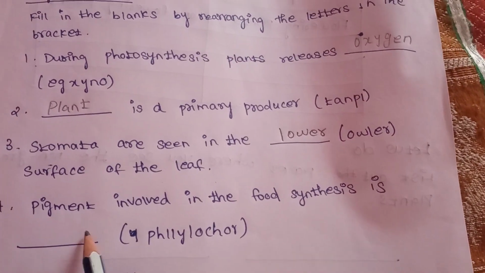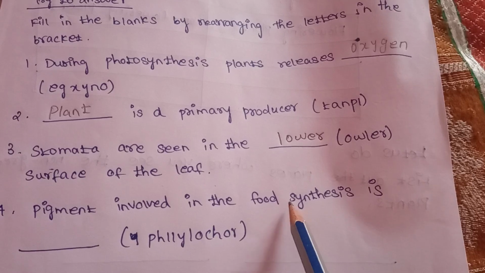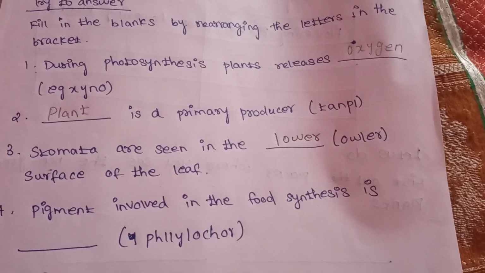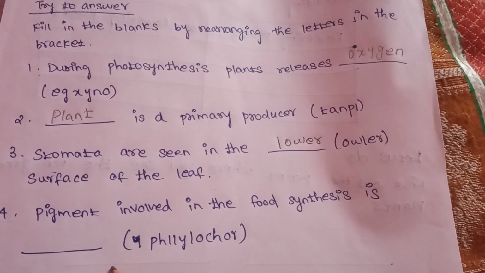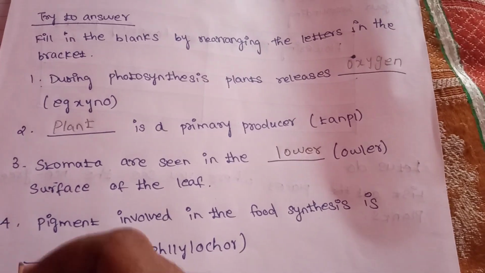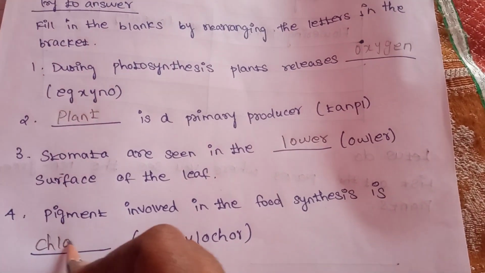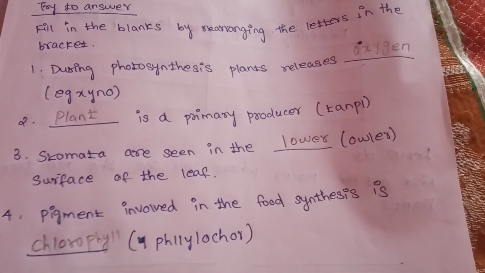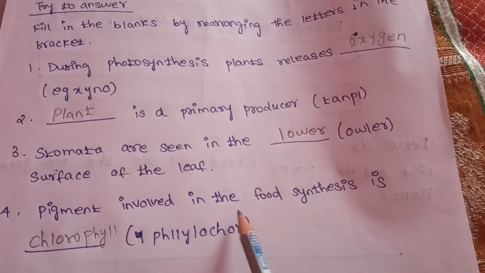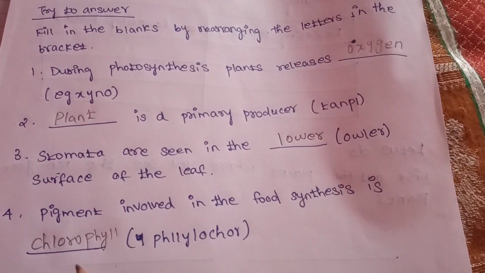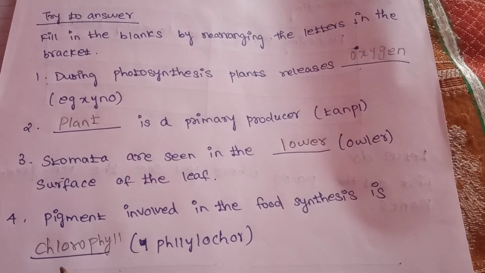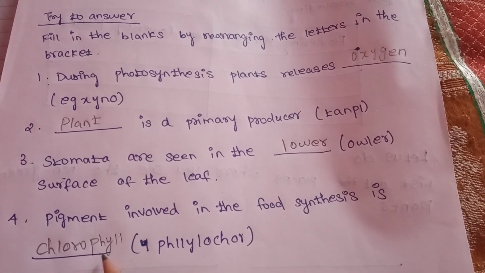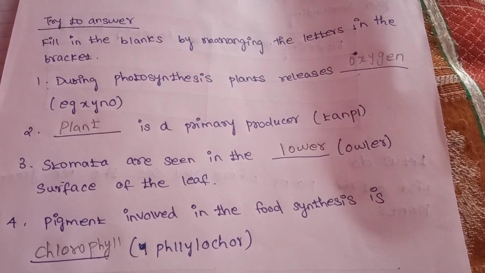Fourth one, the pigment involved in the food synthesis is dash. What is it? Chlorophyll. So the pigment involved in the food synthesis is chlorophyll.